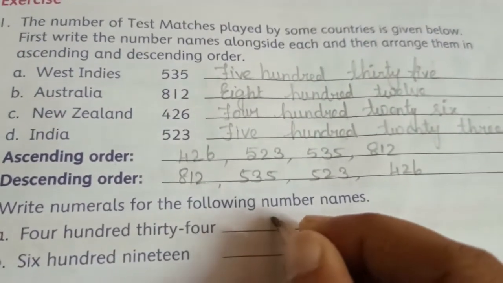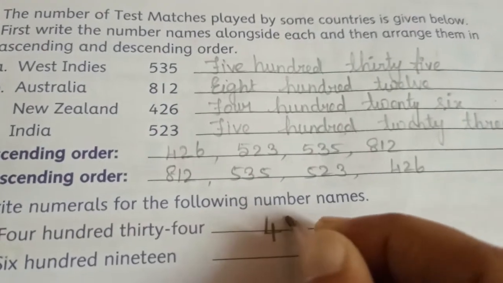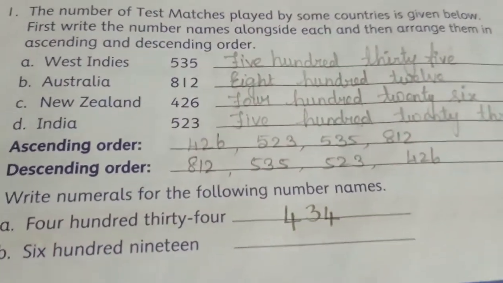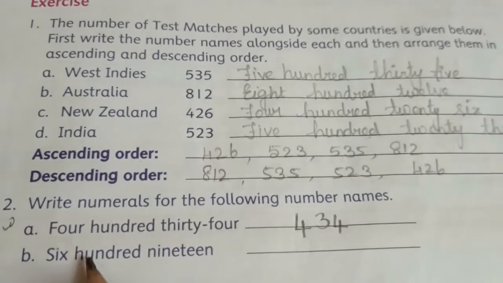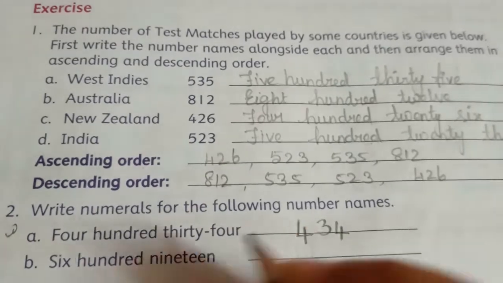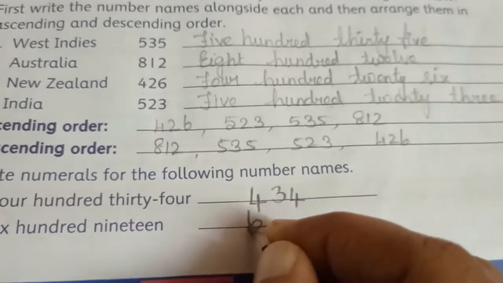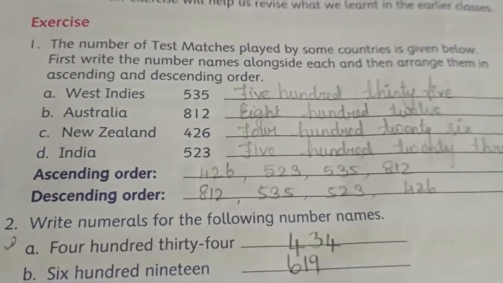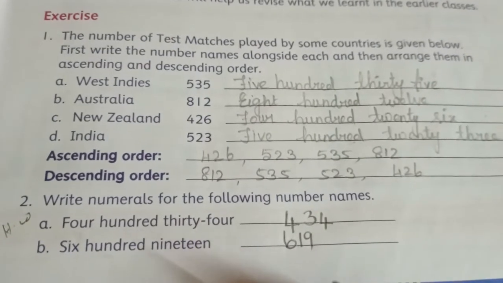The hundred means it is a 3-digit number, so 434. Okay children, 619. This is a 3-digit number, so you have to write 619. Okay children, please write this in your notebook.